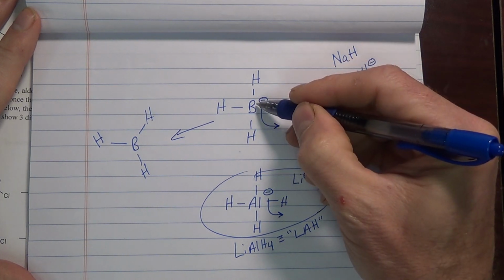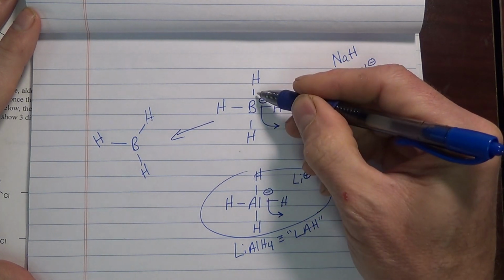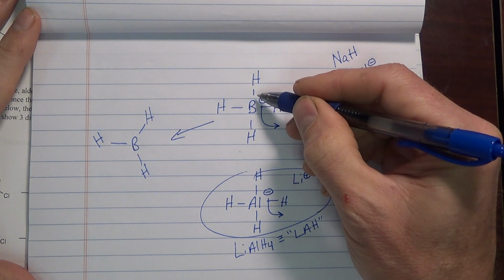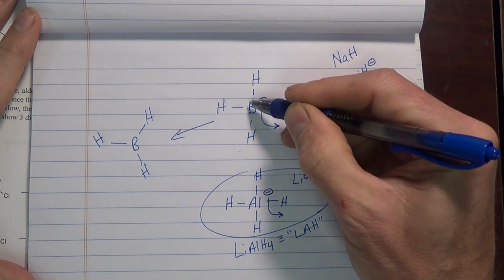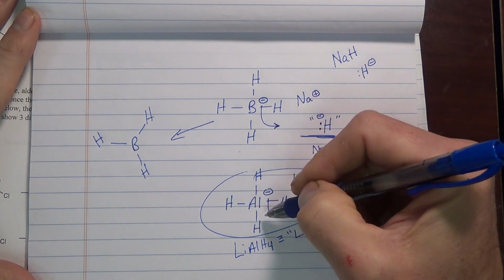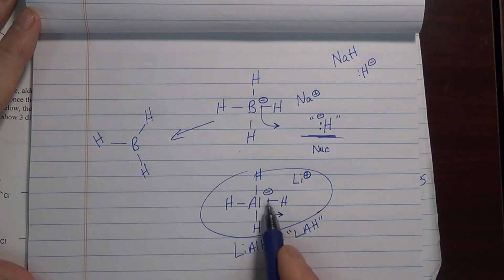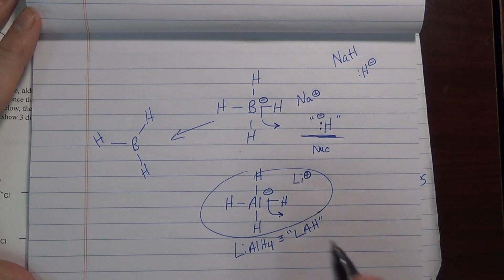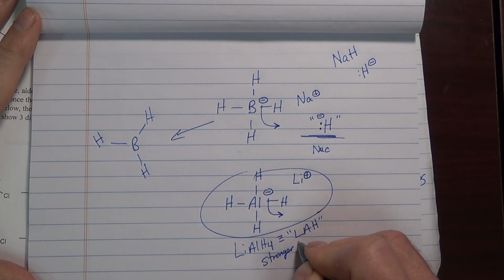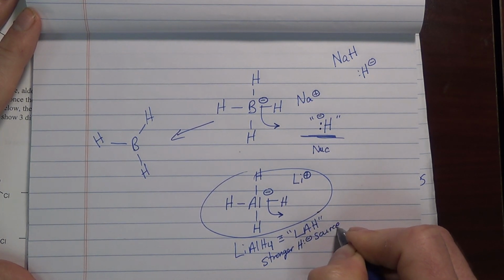Well, boron is more electronegative than aluminum because it's higher on the periodic table. That means boron likes negative better than aluminum. Now, neither one really likes it, but aluminum really hates it. And so it really would like for this H and 2 electrons to take a hike. It is a stronger hydride source.